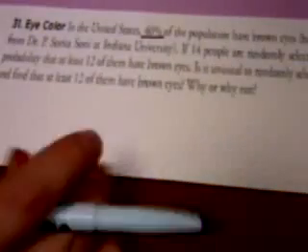The difference here, again, let's look at a different question. It says, in the United States, 40% of the population have brown eyes. If 14 people are randomly selected, find the probability that at least 12 of them have brown eyes. Now here's the difference. This key phrase of at least 12 symbolizes a range of values.